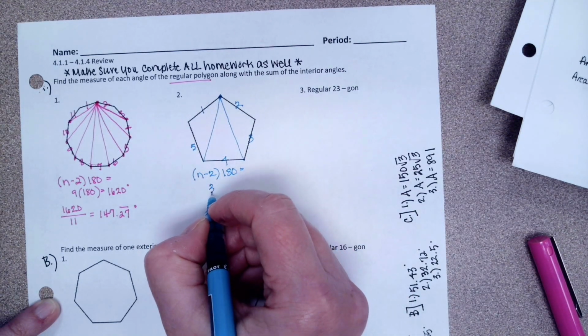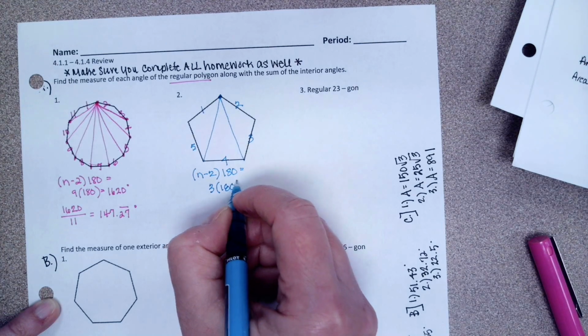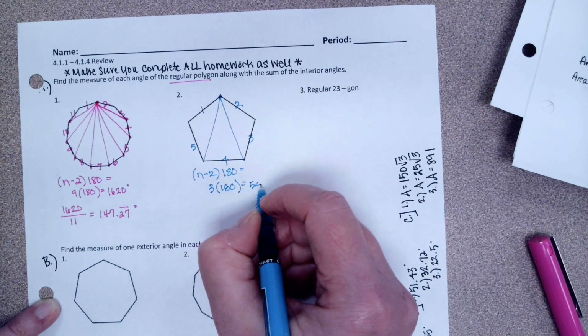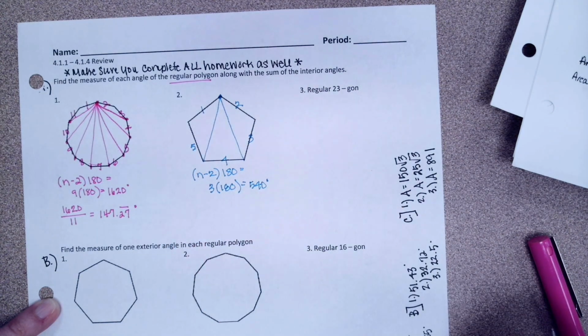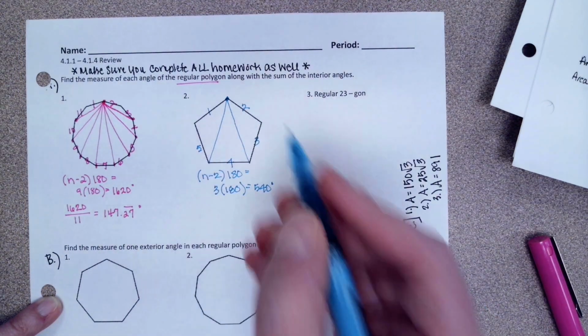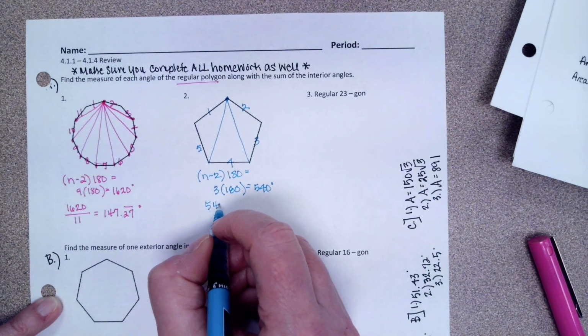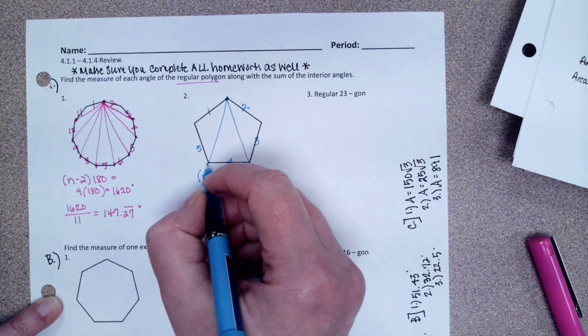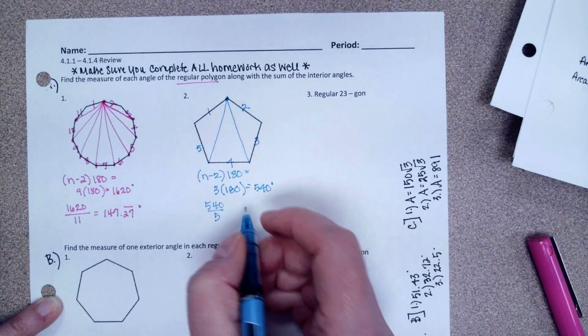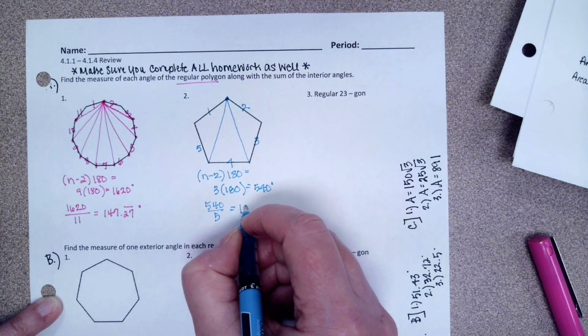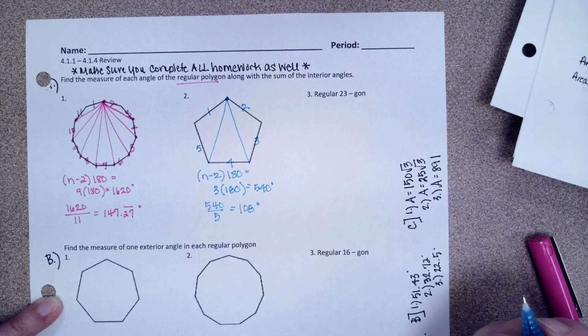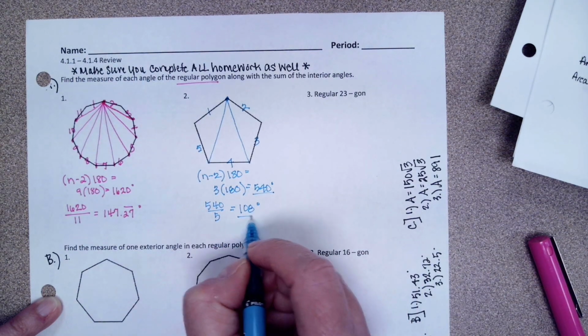So 5 minus 2, I have 3 triangles. They're each 180 degrees. So my whole shape should come out to 540. And then again, if it's regular, 540 divided by 5, right? Because each one of these angles should be the same if it's regular. That should come out to 108 degrees. Okay, so this is the whole thing. This one is each.